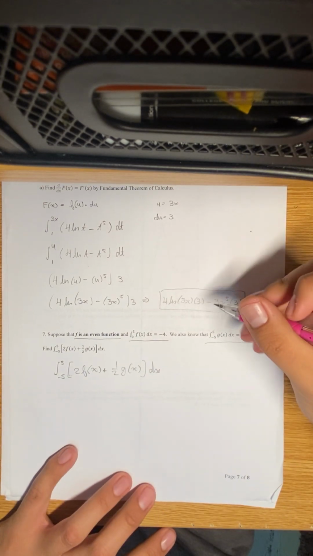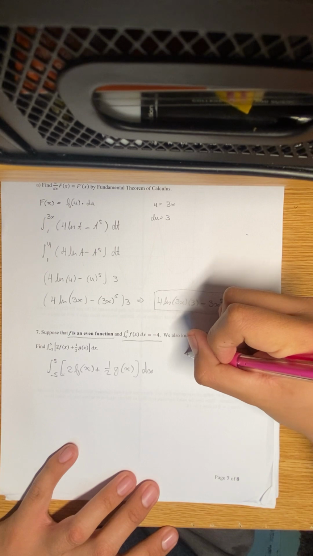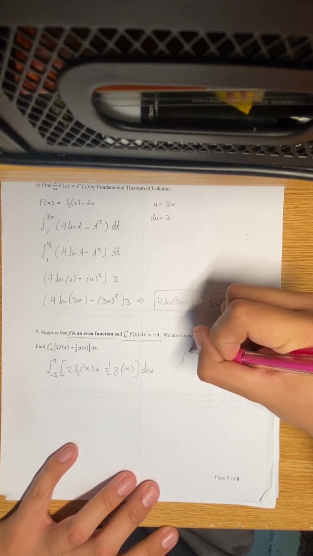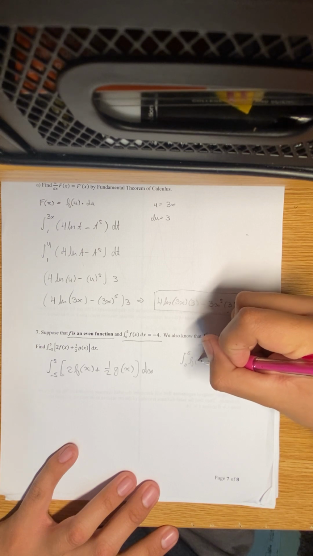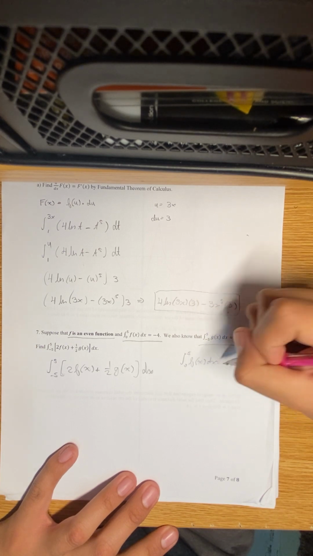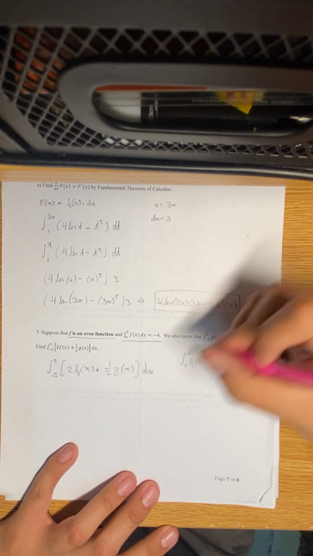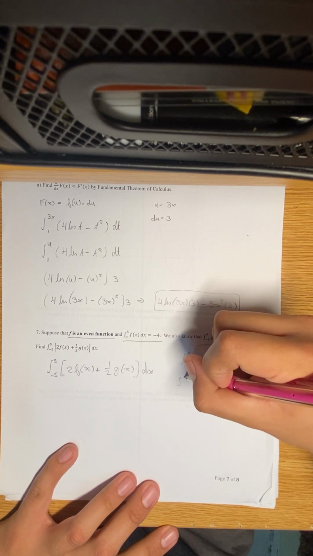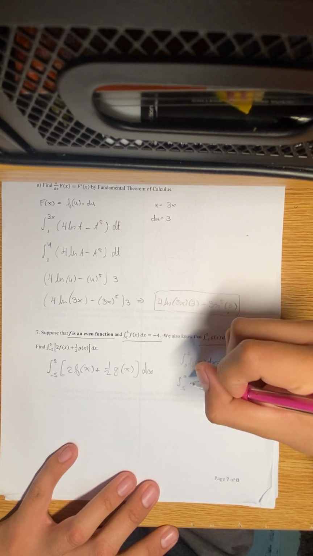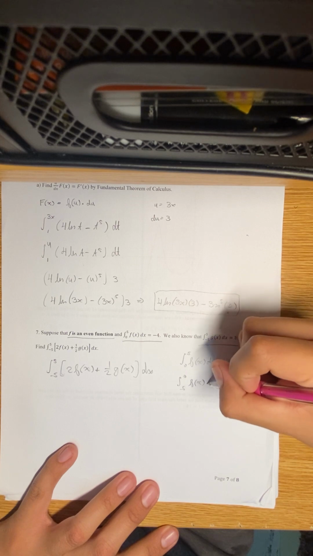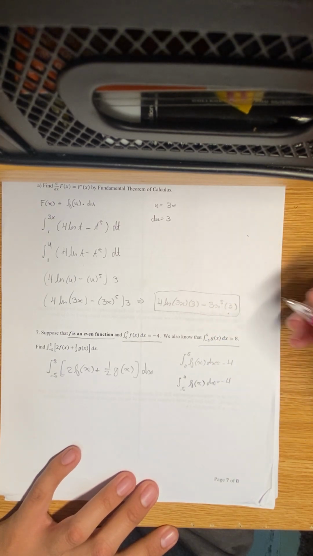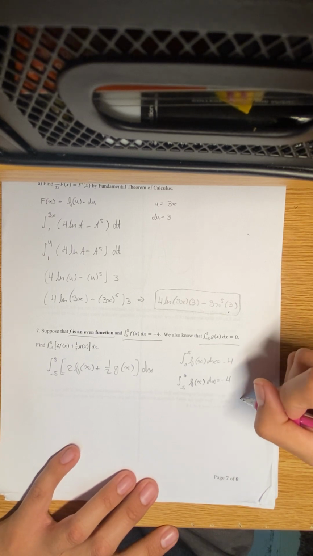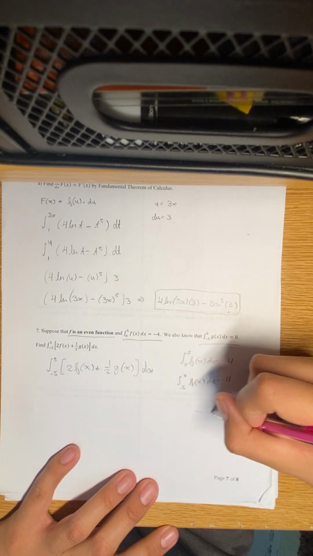So in this case we can find it. We learned that since this is an even function, the integral from 5 to 0 of f of x dx equals -4. We also know that the integral from 0 to -5 of f of x dx also equals -4 since it's an even function. Put it on a number line.